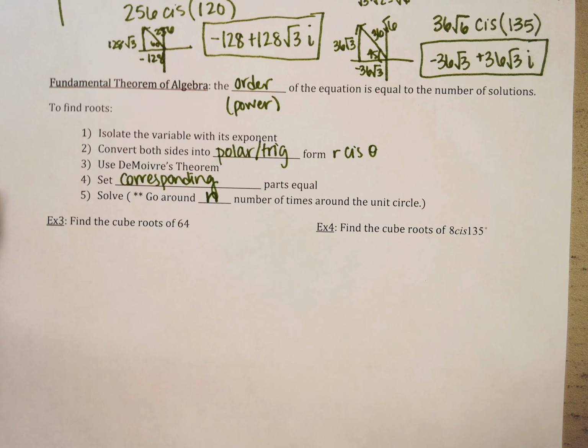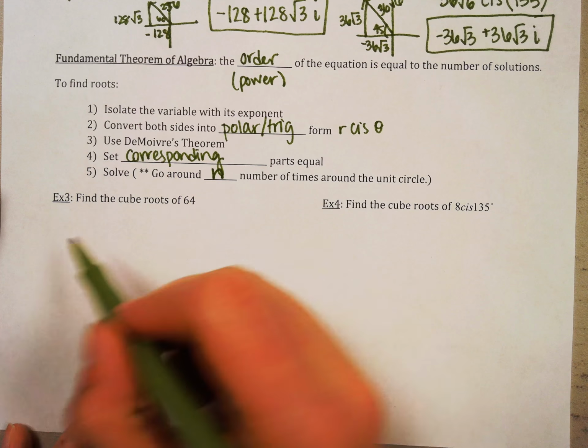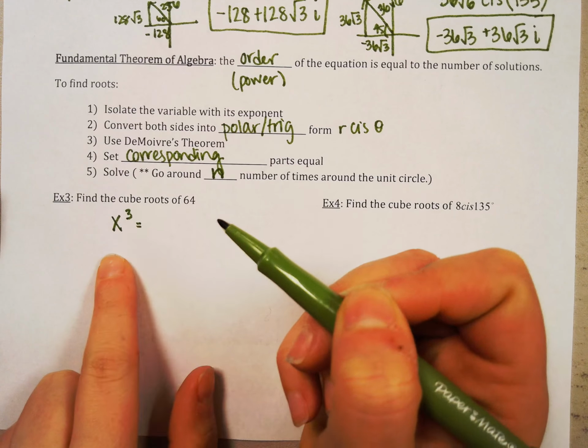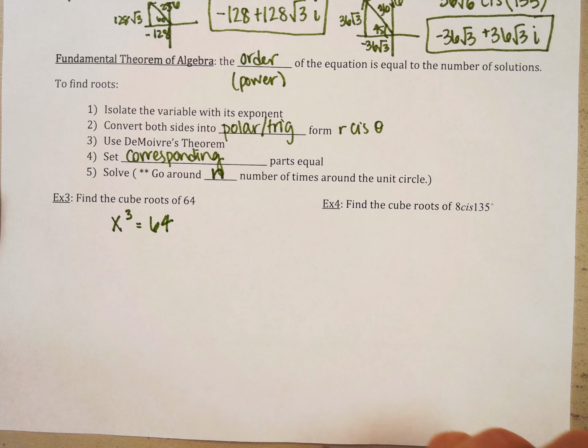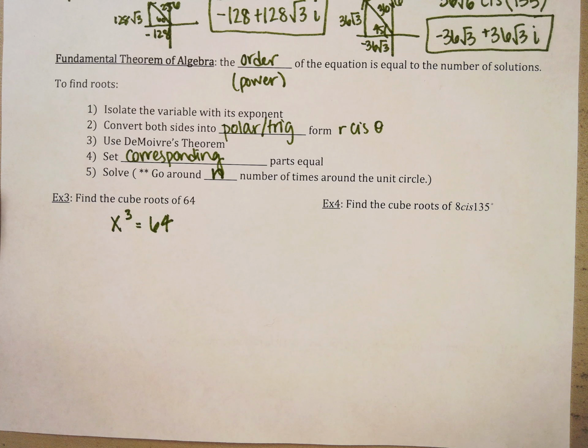We'll go through a generic example of finding the cube roots of 64. That means I'm dealing with some x cubed that equals 64, and I'm looking for what x value would give 64. You might know right now that one of your answers is 4. That again is only one answer. The fundamental theorem says that the order of the equation, which is the power, is equal to the number of solutions. So this should have 3 solutions. One of them is real, 4, but 2 of them are imaginary solutions.